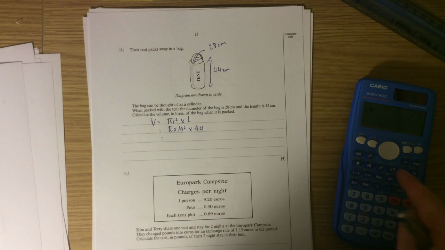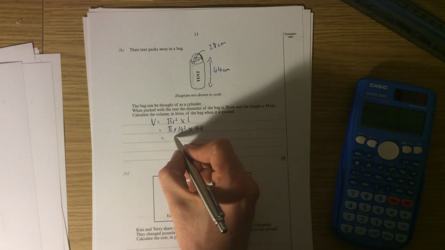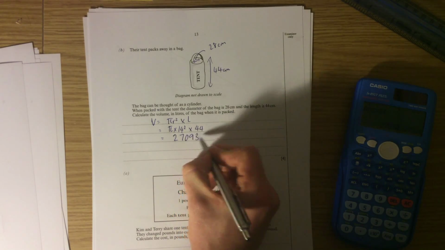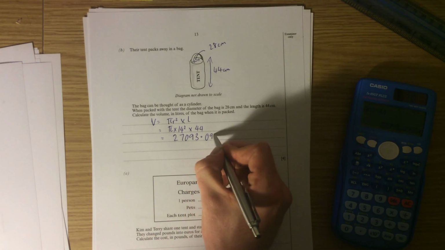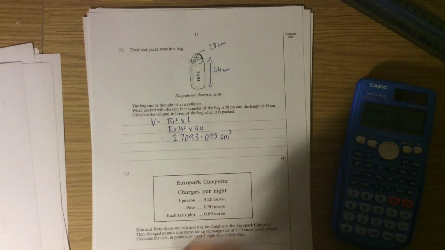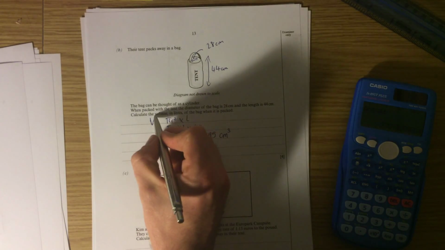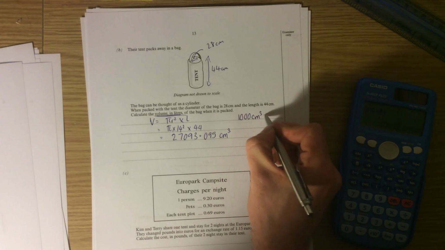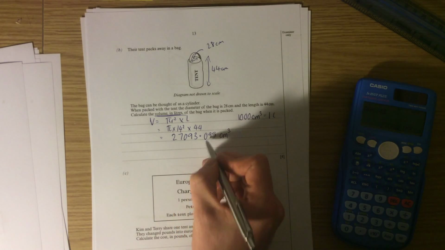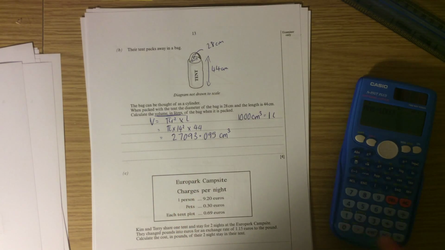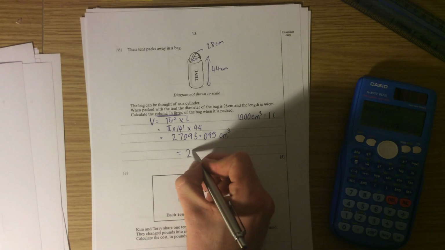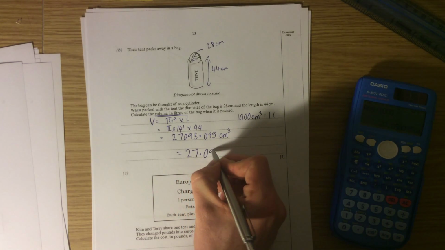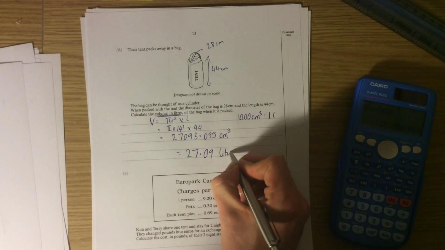That gives us the answer 27,093.095 centimetres cubed, because volume is measured in centimetres cubed. They've asked for in litres. You need to know that 1,000 centimetres cubed is 1 litre. So we are going to divide this number by 1,000 to work out that in litres this is 27.09 litres.